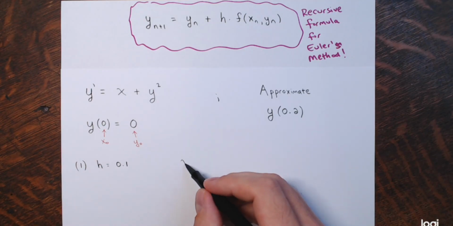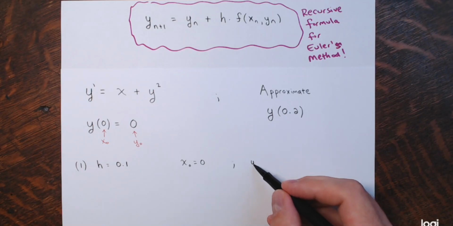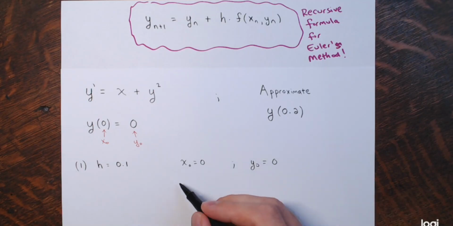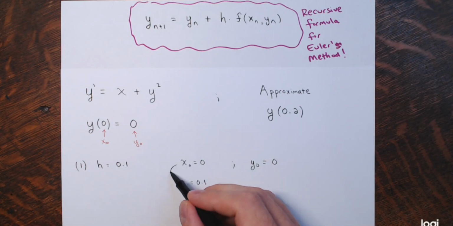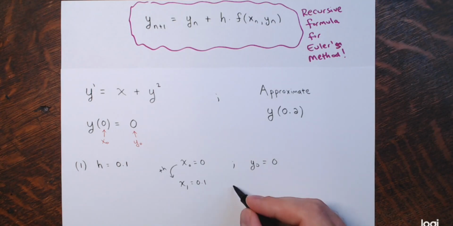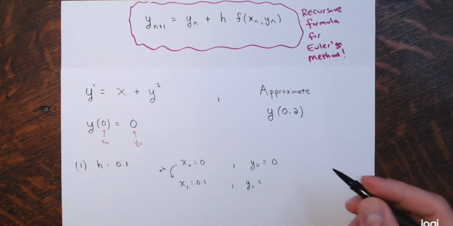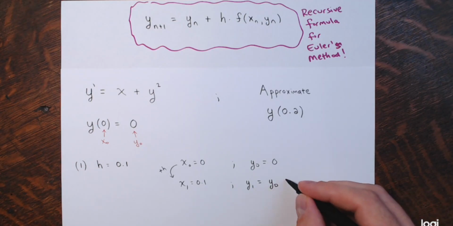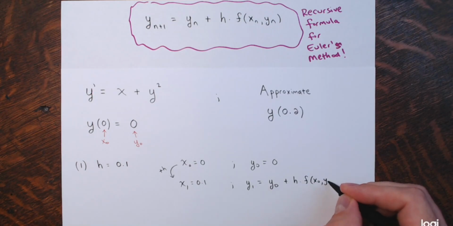So again, x sub 0 equals 0, y sub 0 equals 0. Then x sub 1 would be, just adding h here, 0.1. And then using the recursive formula, y sub 1 would be y sub 0 plus h times f of x sub 0, y sub 0.